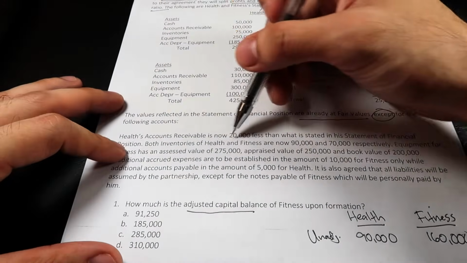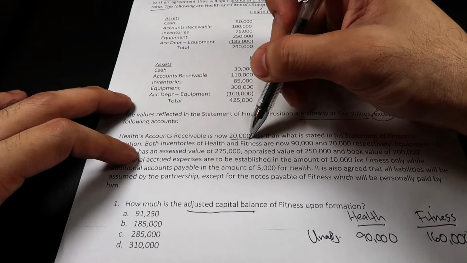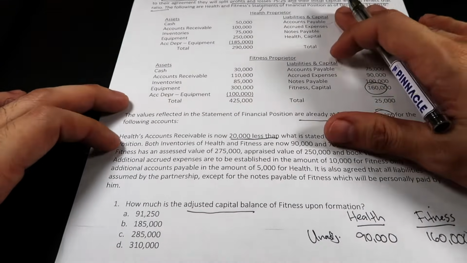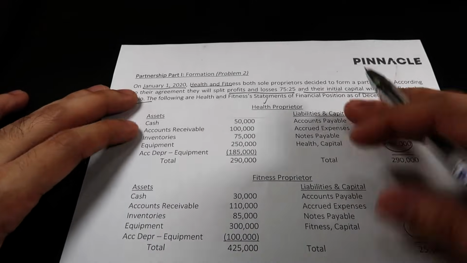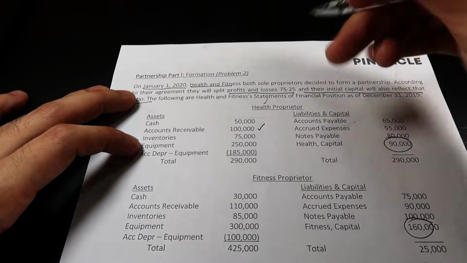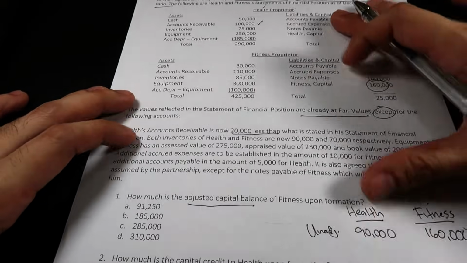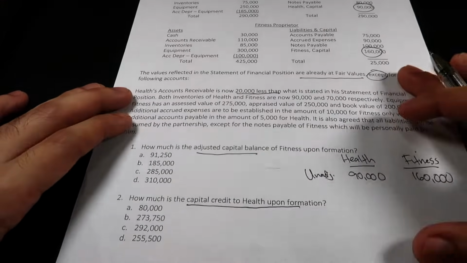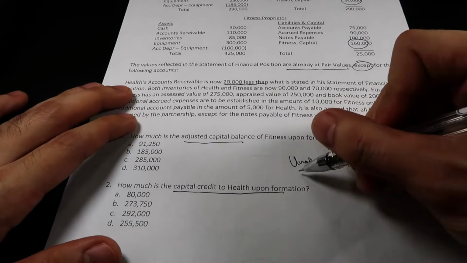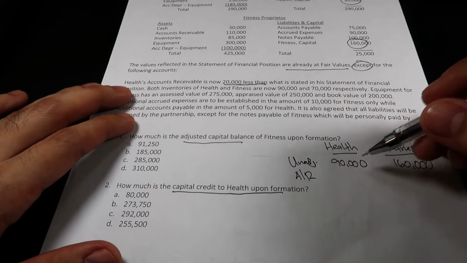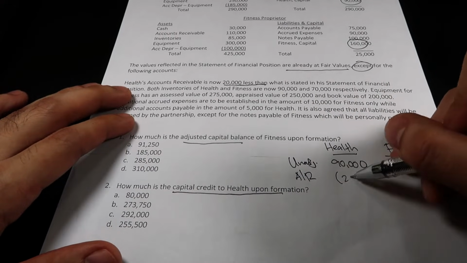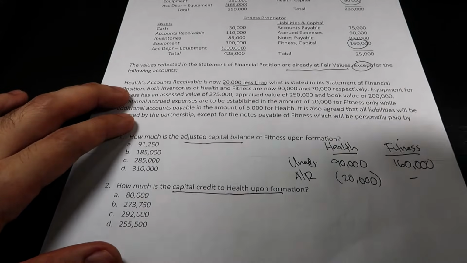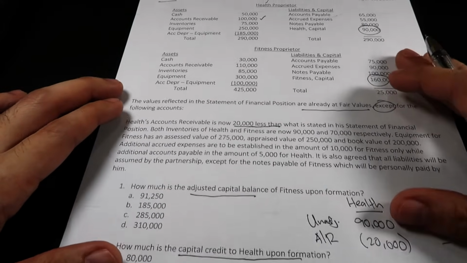Health's accounts receivable is now 20,000 less than what is stated in his statement of financial position. Okay, saan ba yung accounts receivable ni Health? Alright, so this one, 100,000 siya. And then according here, it's now 20,000 less than. Okay? So, adjustment natin will be, lagay ko na lang dito, accounts receivable for partner Health minus 20,000. For Fitness, wala namang adjustment to accounts receivable.